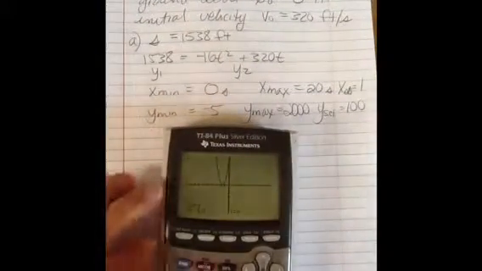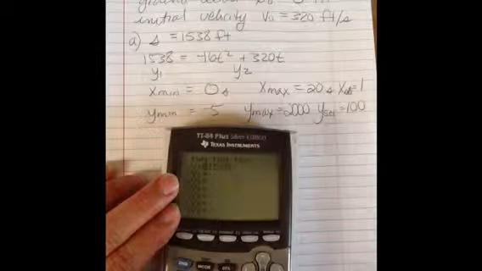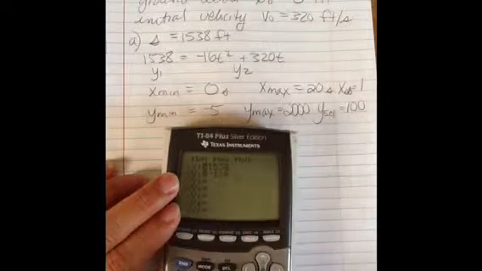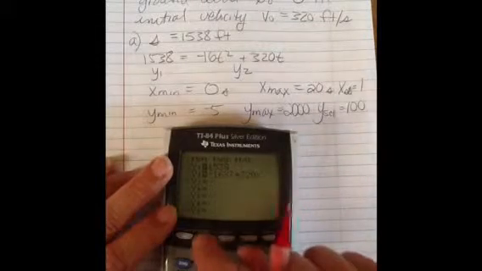So this is what I have. I'm going to clear this out. I'm going to put 1538 in y1, -16t squared. Make it an x, don't make it a t, because the calculator doesn't know what that is. You're in function notation.